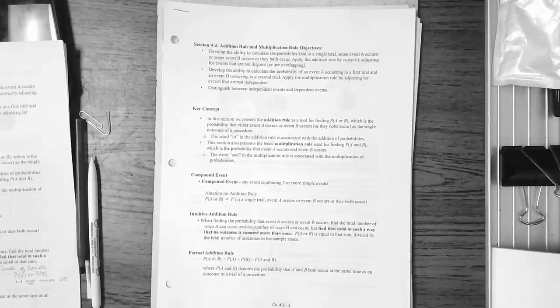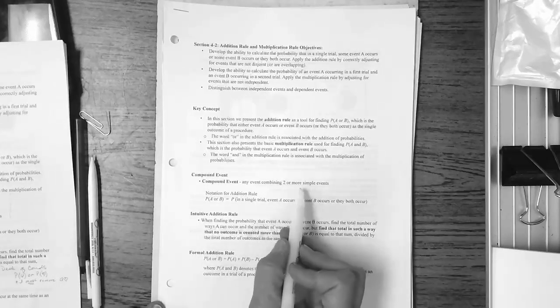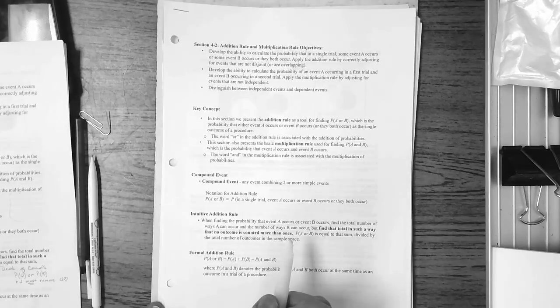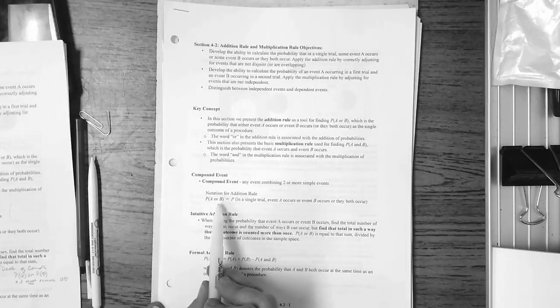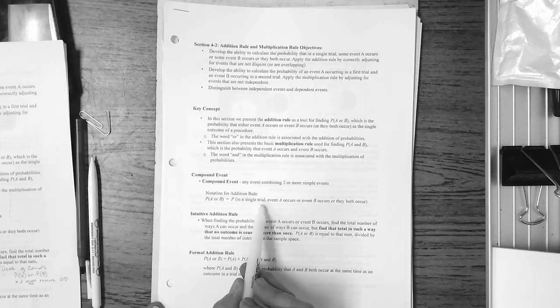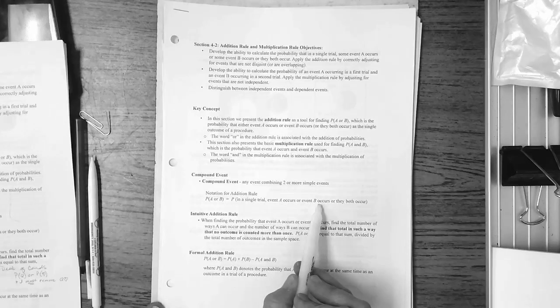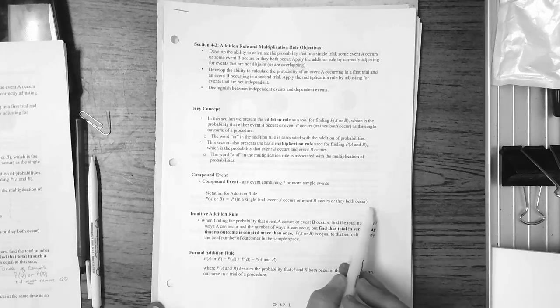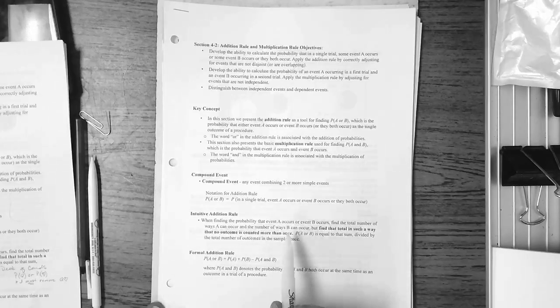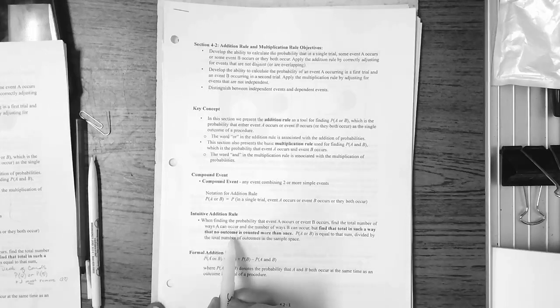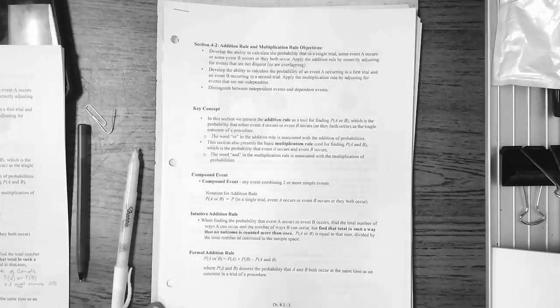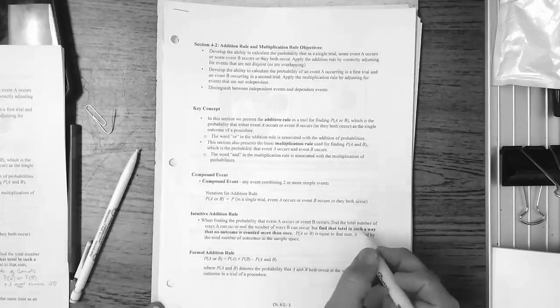A compound event means that you have two or more events occurring at the same time. So, the probability that A or B occurs is the probability that in any single trial, event A occurs, or event B occurs, or that they both occur. When finding the probability of event A or B occurring, we find the total number of ways that A can occur and the number of ways B can occur, and find the total in such a way that no outcome is accounted for more than once. What I mean by that, let me even highlight that real quick.